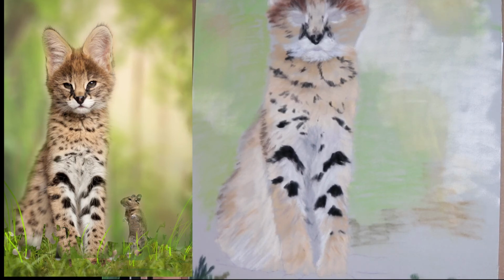Looks good. And then we'll get some of this really super saturated green and mix it in here. You don't want a lot of this, you just want a little.